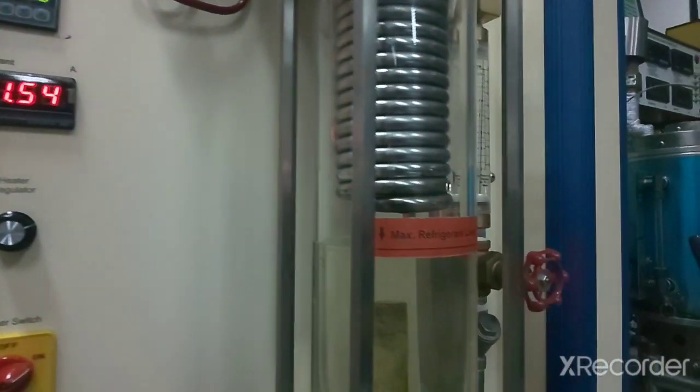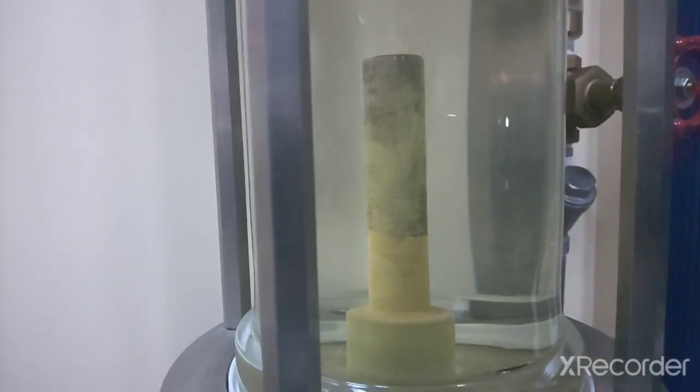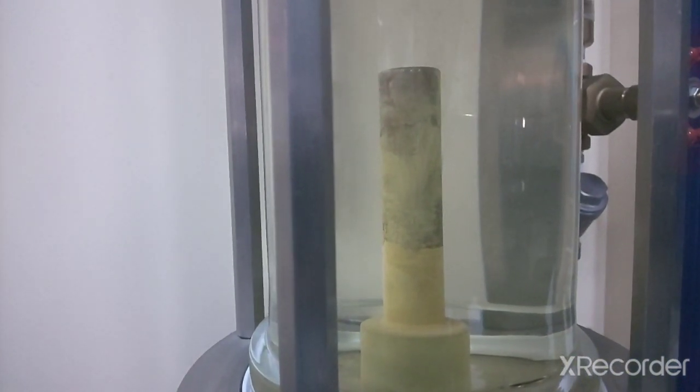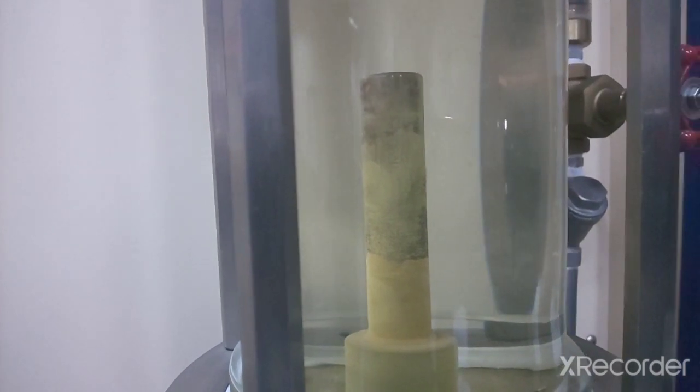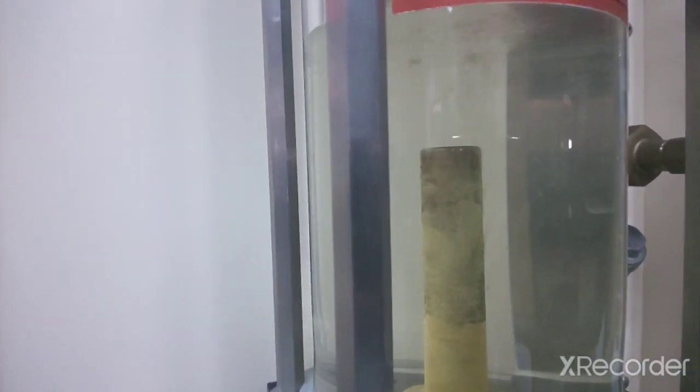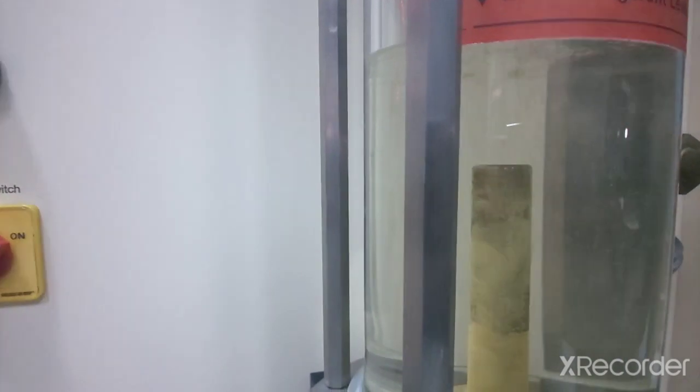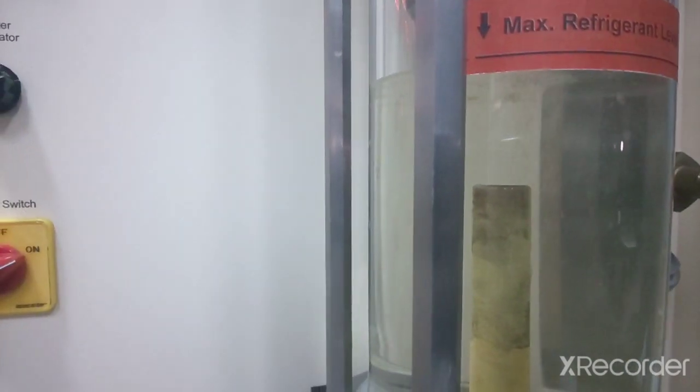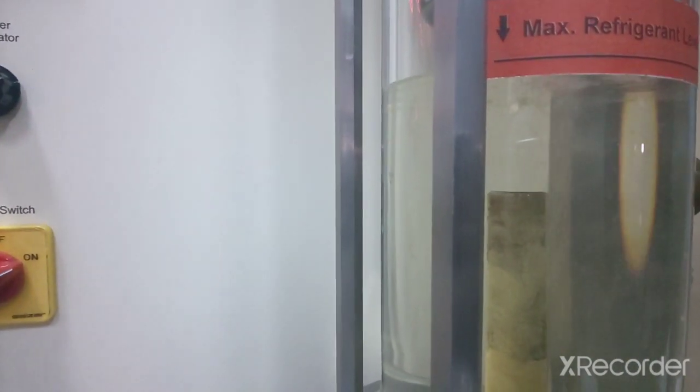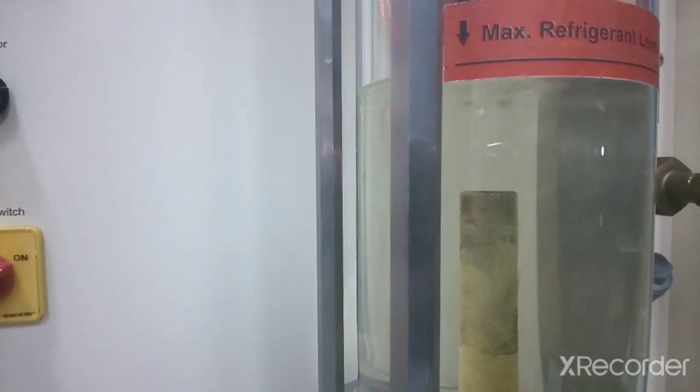Right now, even at this temperature, you can still see there are bubbles rising. I think I can show you clearly, there are still some bubbles rising from the liquid. This is basically nucleate boiling, the second regime of boiling, not the first one.